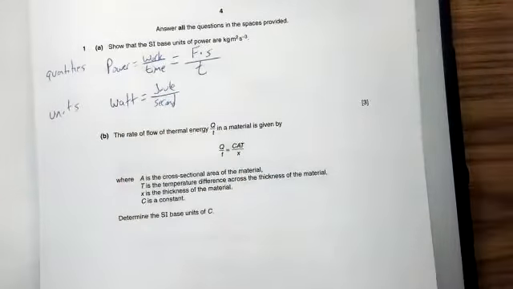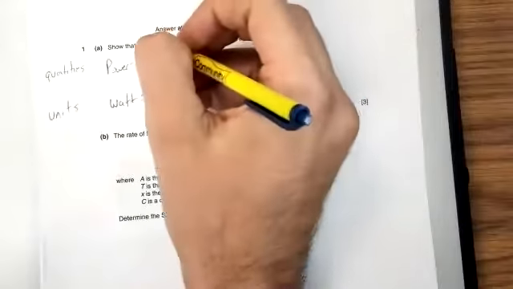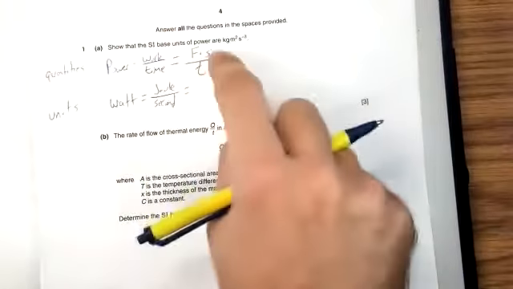Right? So the rate at which energy is converted, the rate at which work is done. So joules per second, same thing as watts of power. Watt is the unit of power. The problem with this is that we haven't done what the question asked, which is show that the SI base units of power are kilogram meters squared per second cubed, right? So we need to boil this down all the way to the base units.